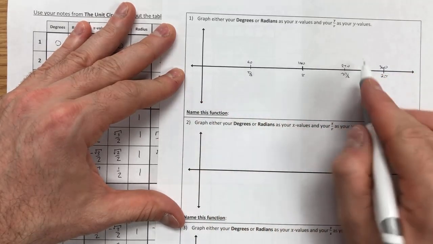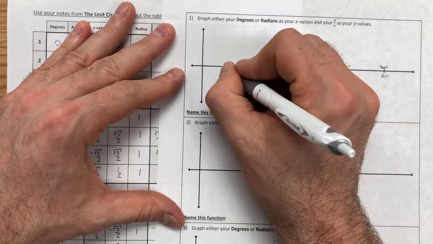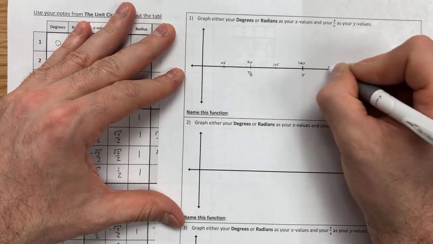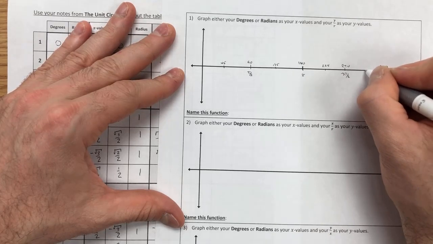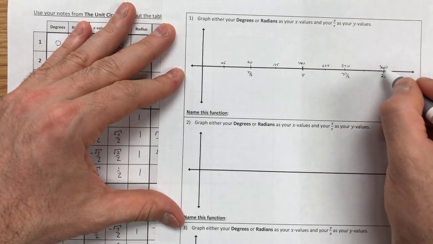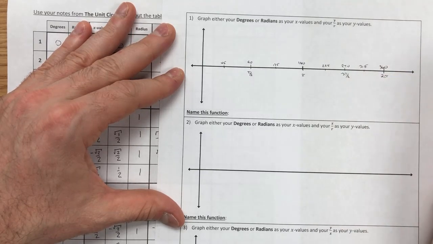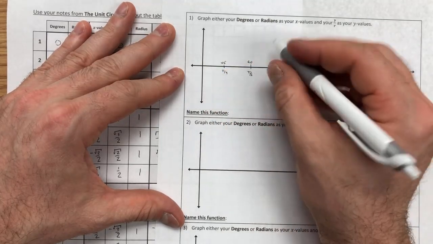You notice how we counted up? And then each of these we can split either into halves again if we want our 45s. So 45, 135, 225. Let's see, what is that? 270 and 360, halfway is 315. A little bit of a pause there. This is pi over 4. So 1, 2, 3 pi over 4.